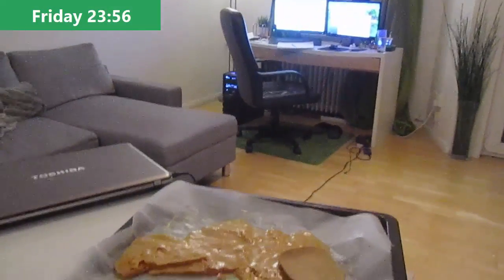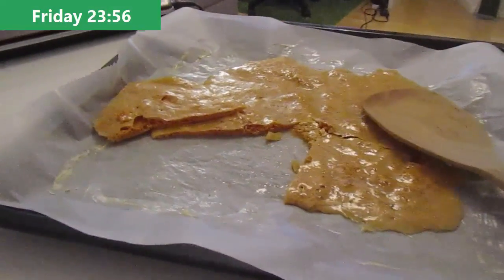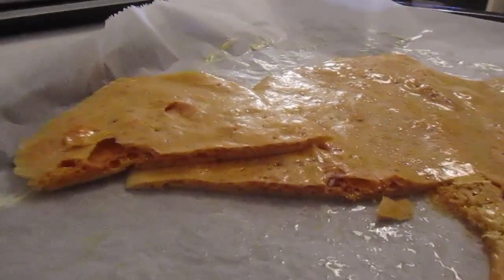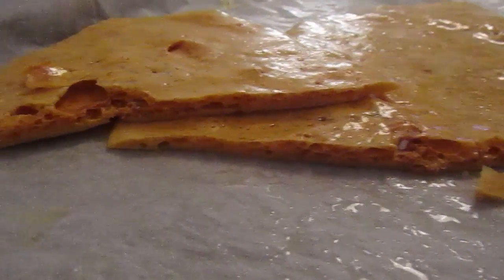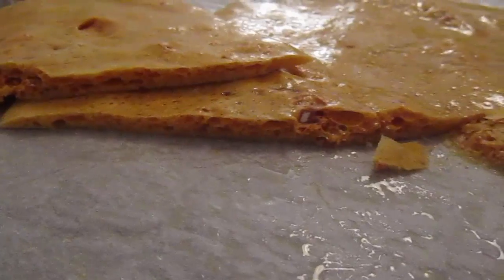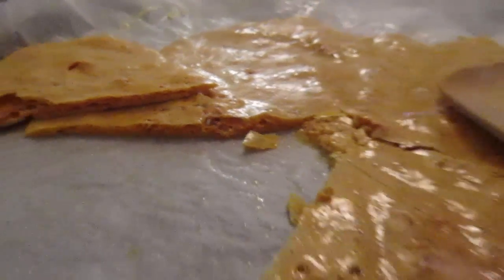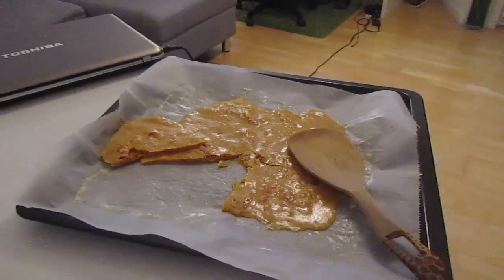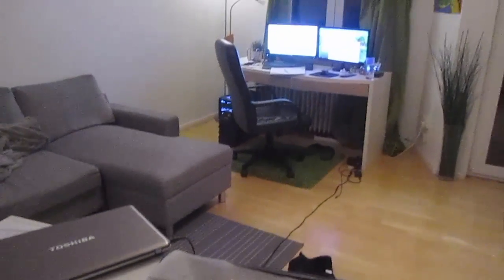It's almost midnight now, and I've just finished my first attempt at creating honeycomb, and it didn't go too badly. It's a bit thin and compact, but there's definitely some honeycomb action going on in there, and it tastes good, so that's the main thing. But I'm going to finish for today and get to bed.